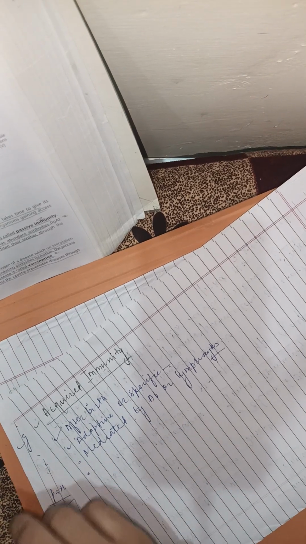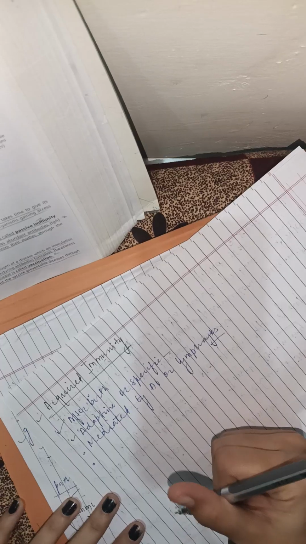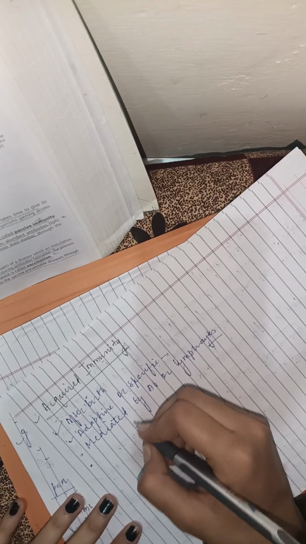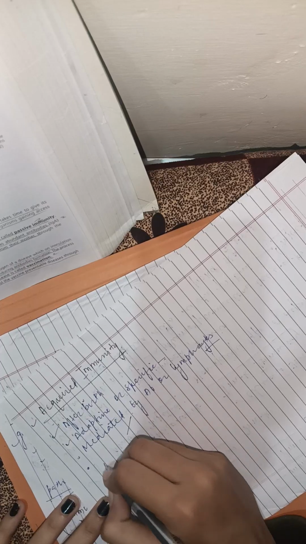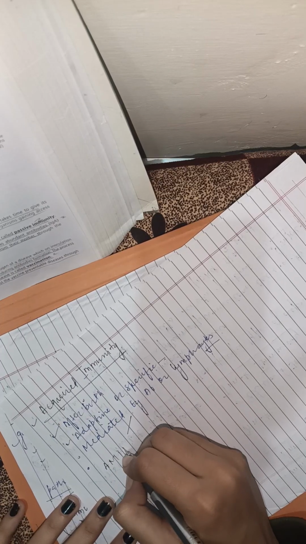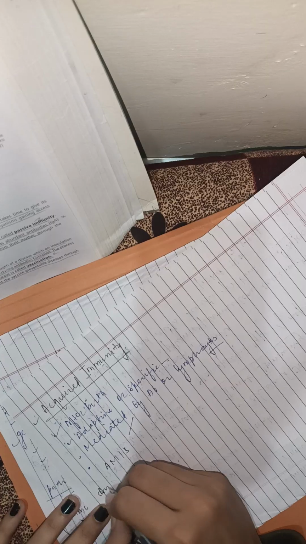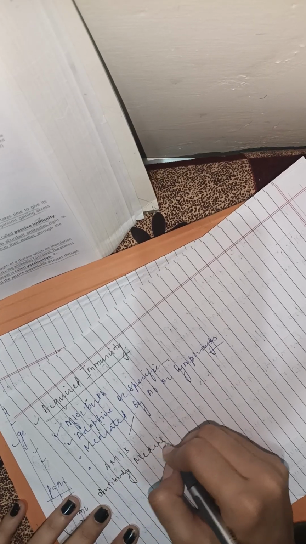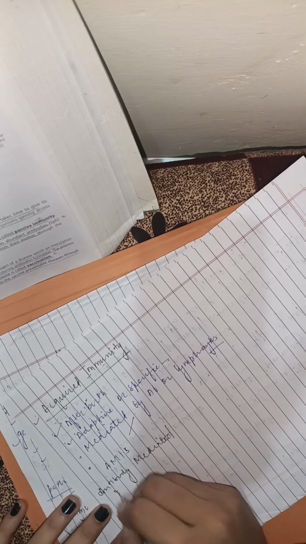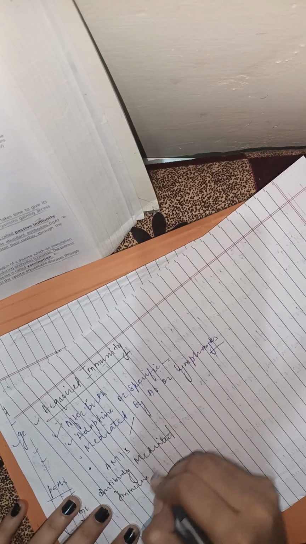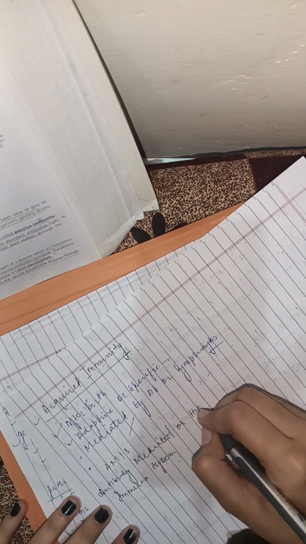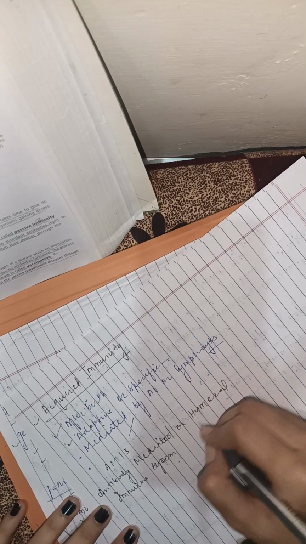There are two components of acquired immunity. That is the antibody mediated immune system, also known as the humoral immune system.